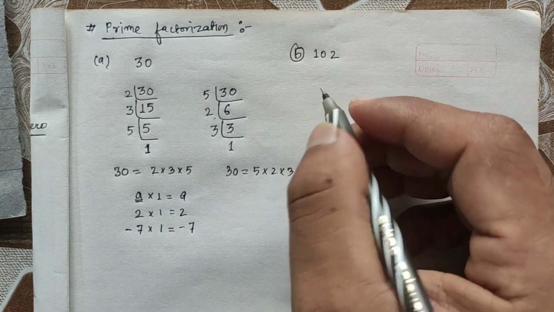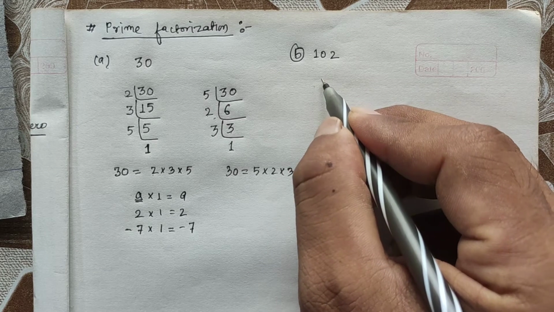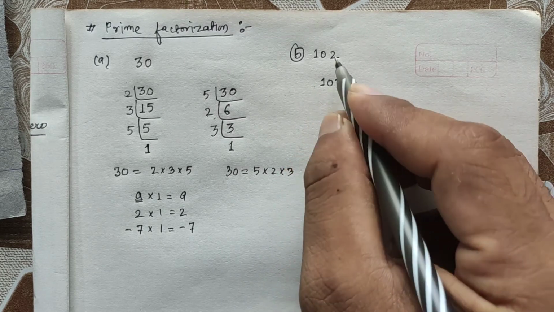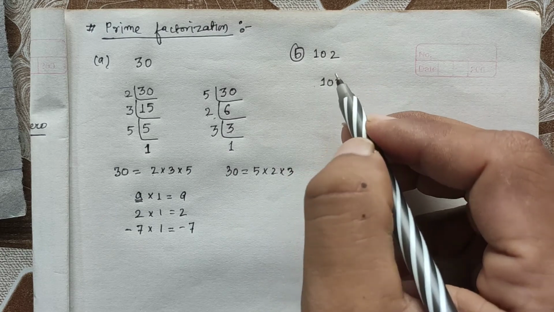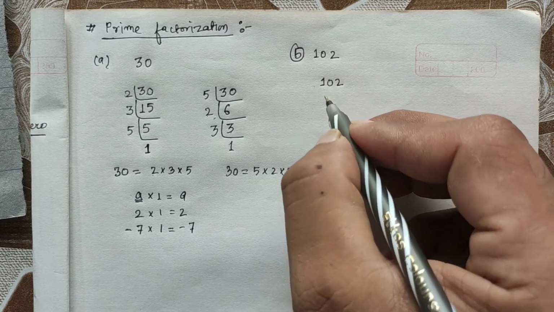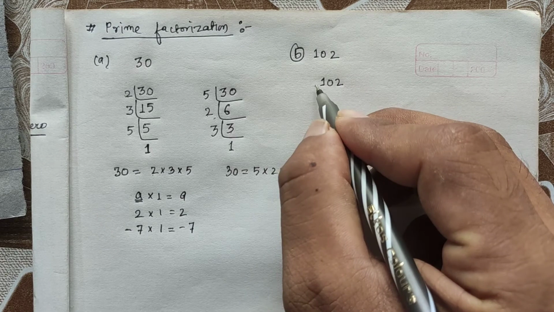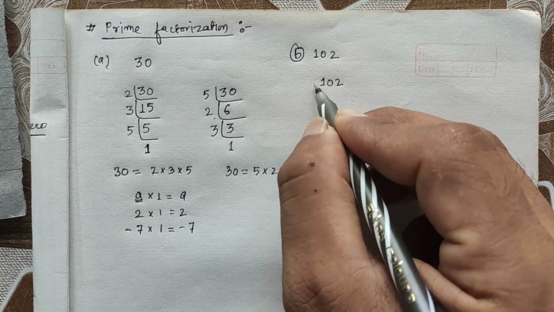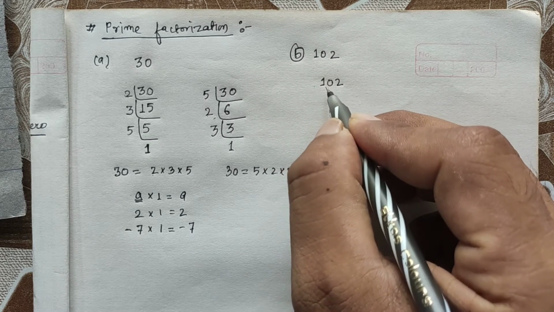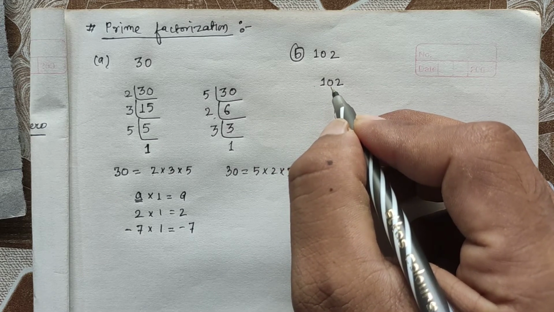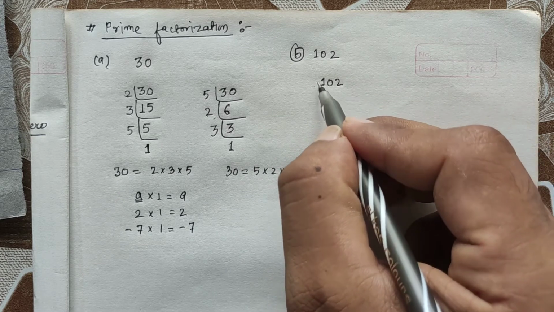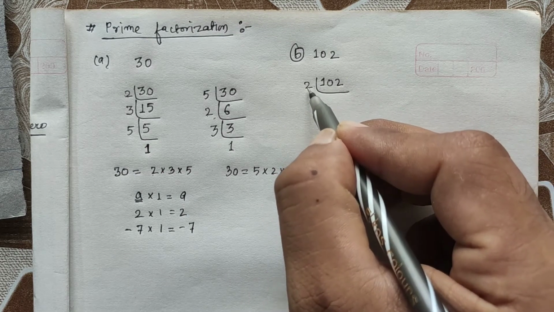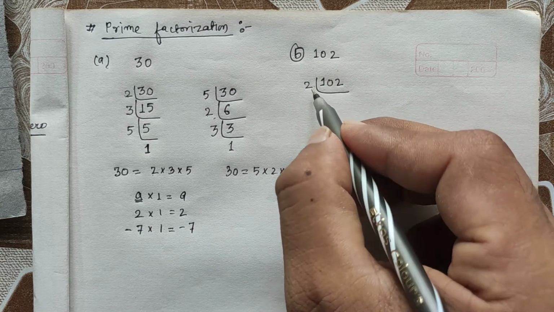102. Okay, we have already seen how to divide the number like this. So let's find the prime factors of 102. Let's start with 2. Either it is divisible by 2 or not. To see if it is divisible by 2, you have to check its last digit. Its last digit is 2, an even number, so we can divide it by 2.